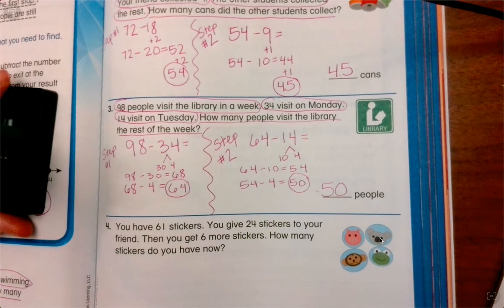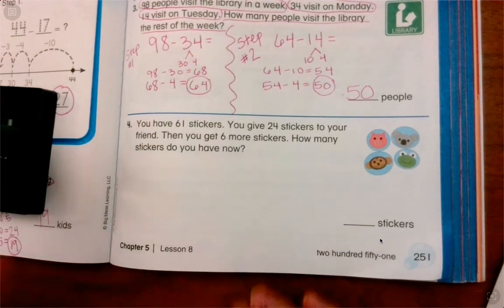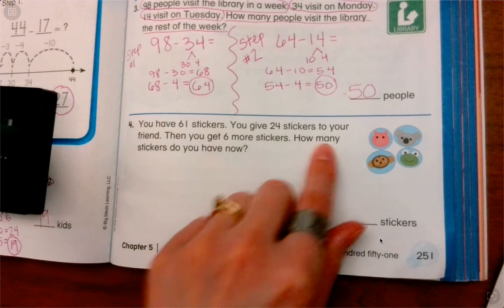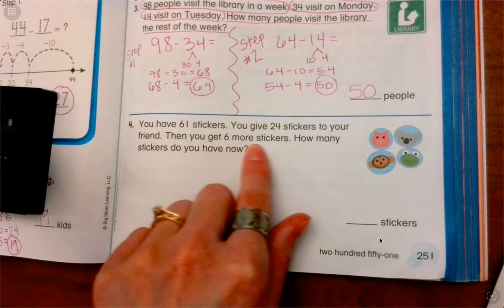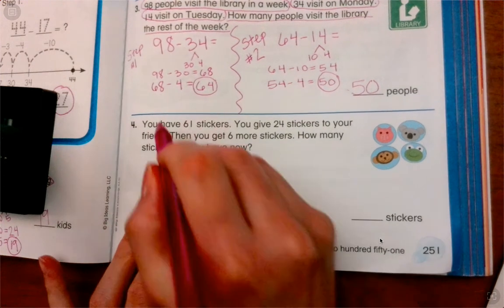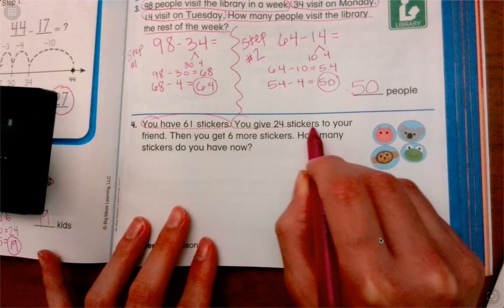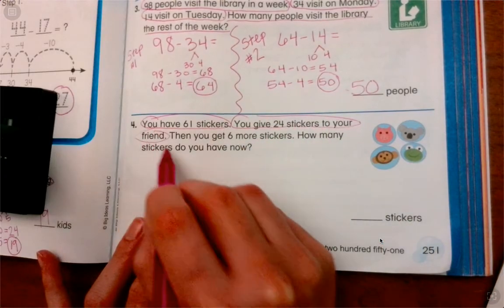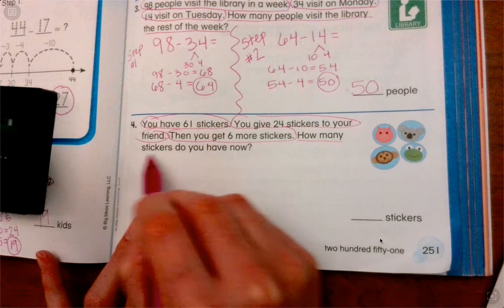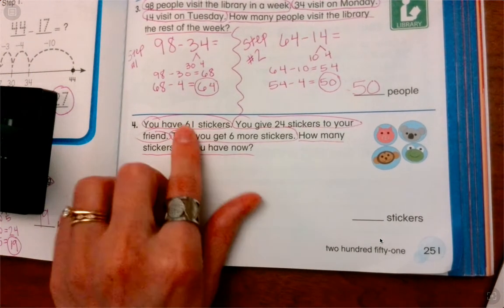All right, the last one, number 4. This one says you have 61 stickers. You give 24 stickers to your friend. Then you get 6 more stickers. How many stickers do you have now? All right, circle what you know. Good, good, good. And that right there. And then the how, that is our question. So we underline our question. Very good.